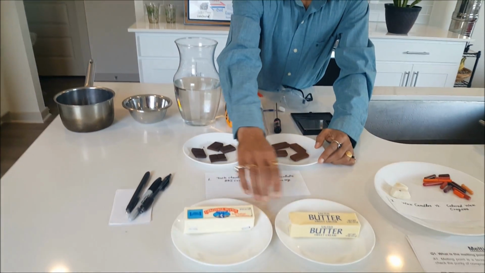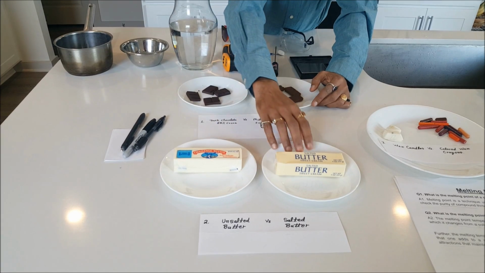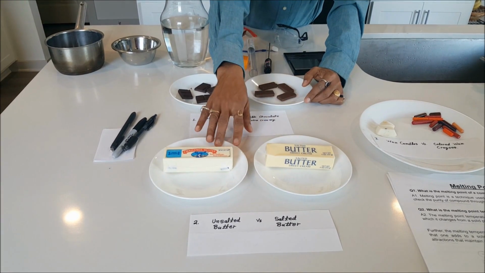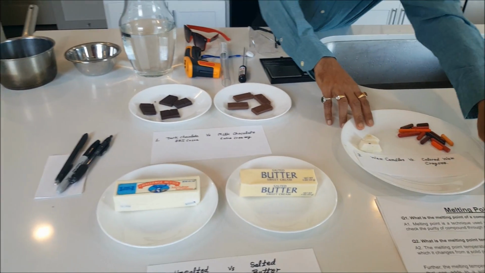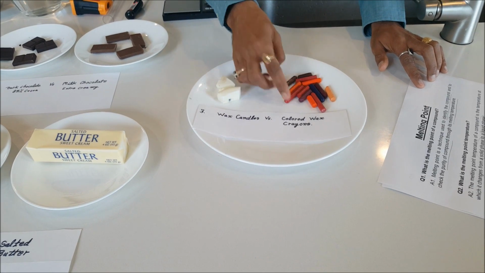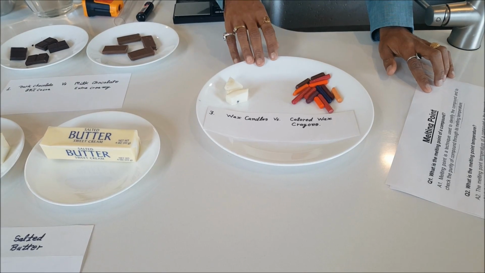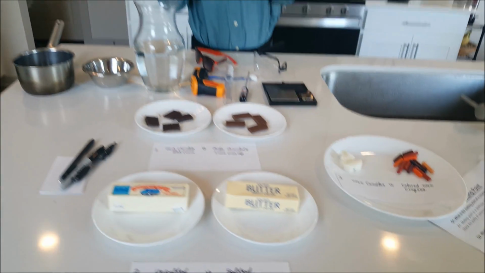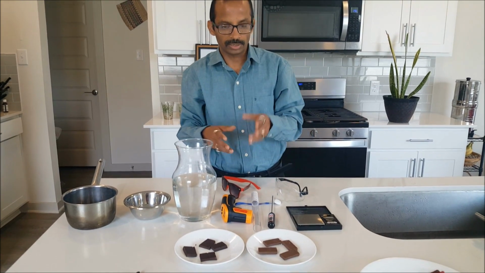Second, we have unsalted butter. Unsalted means there is no salt, but this is the salted butter. We'll see if there is any difference in the melting point of these two. And the third one you can take is candle wax versus crayons. Crayons have colors, so you can see different types of colors. And the fourth one you can take, if you have different types of cheese in your home. So far I have these three items in my home, so we'll test these.